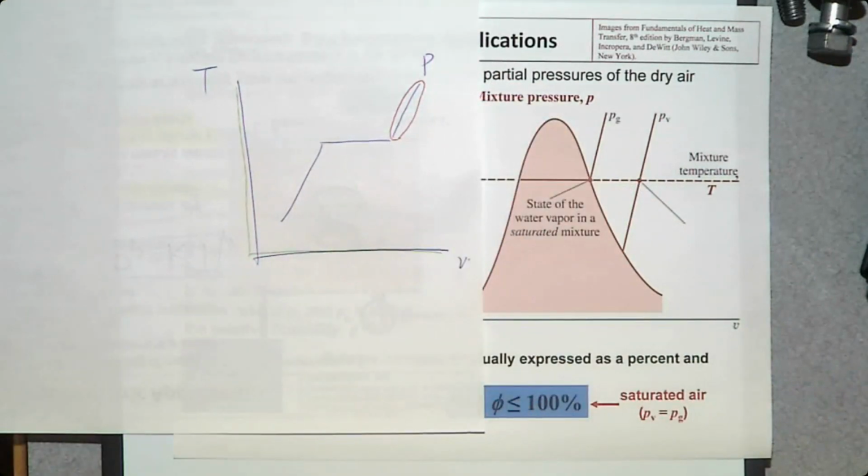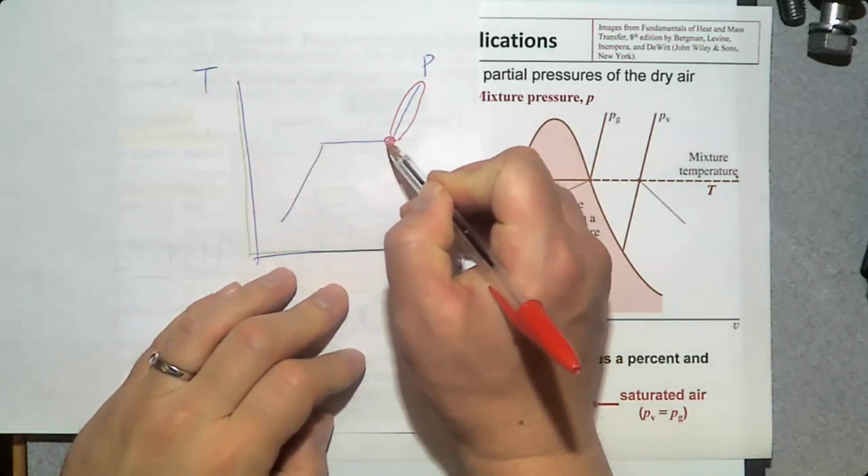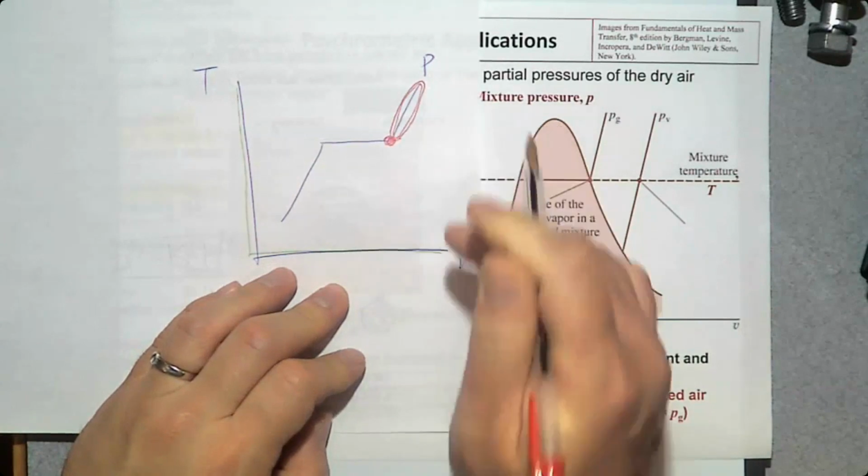Because this is compressed liquid, saturated mixture. Up to this point, you have liquid water, right? And you only have water vapor, whether it is saturated vapor or superheated vapor, right? So it's going to be either this point or superheated vapor.